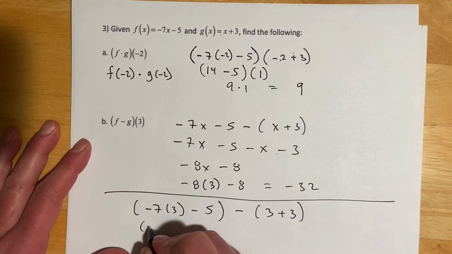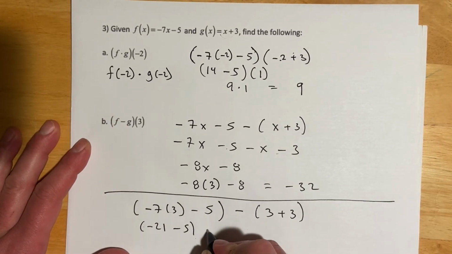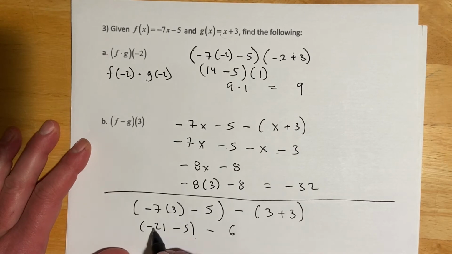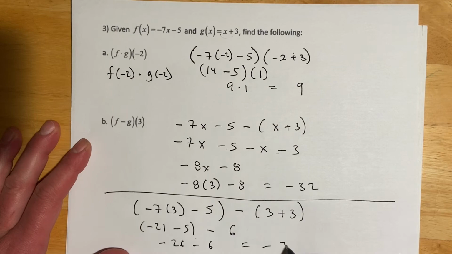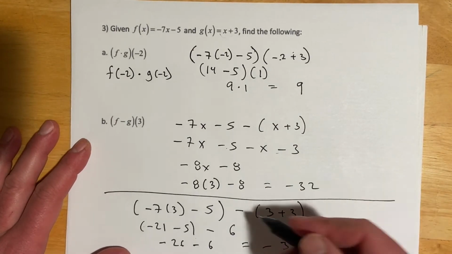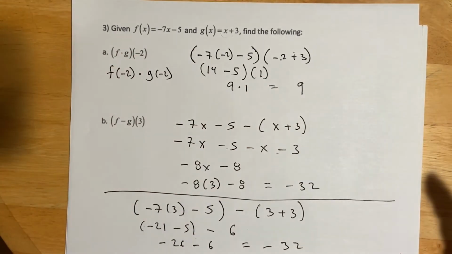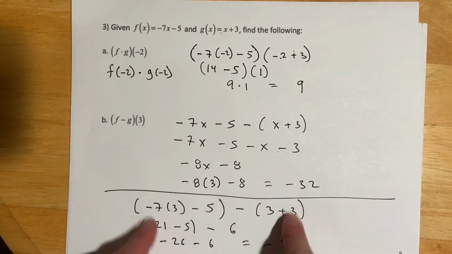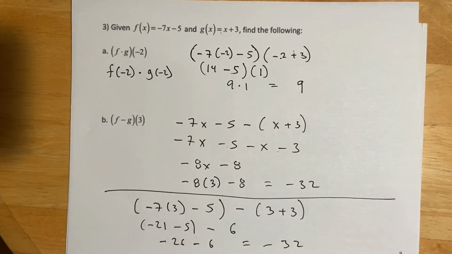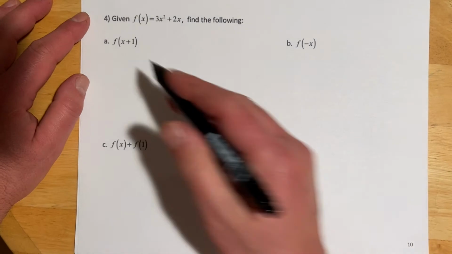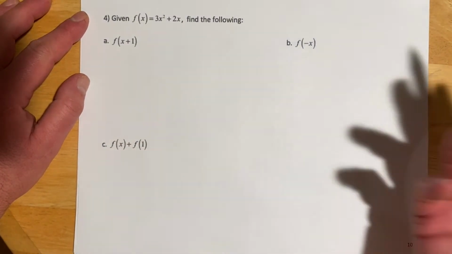So this will be negative 21 minus 5 minus 6, or negative 26 minus 6, and so exact same negative 32. So I could do algebra first if that's convenient, and then evaluate, or I can just evaluate, whichever one seems easier.